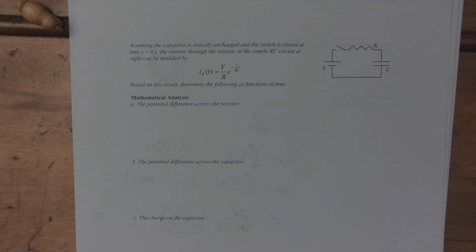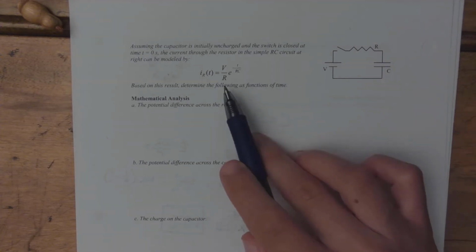This is problem 40 from electric circuits. Assuming the capacitor is initially uncharged and the switch is closed at time t equals 0, the current through the resistor in the simple RC circuit at right can be modeled by this equation. Based on this result, determine the following as functions of time.